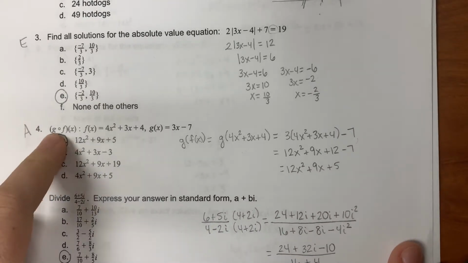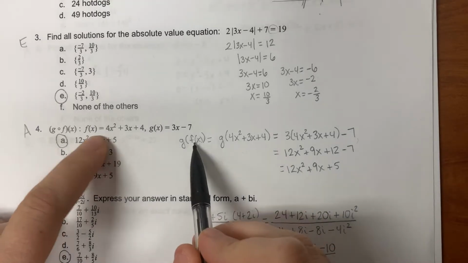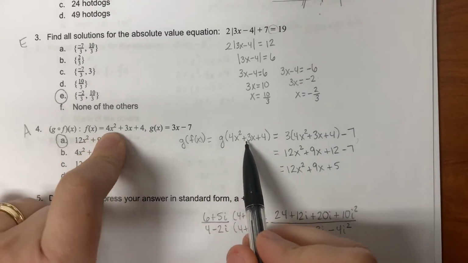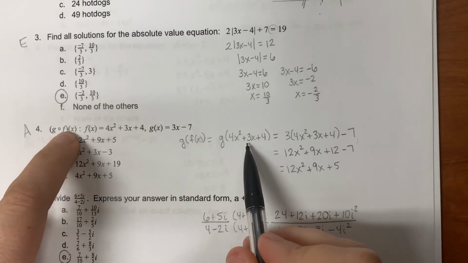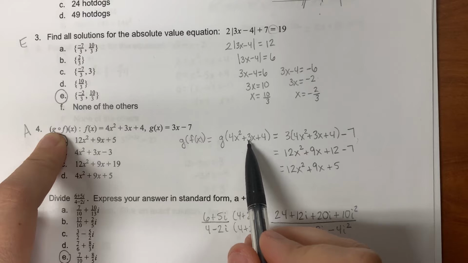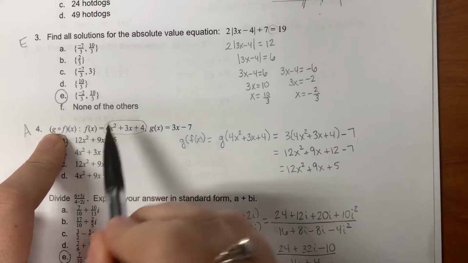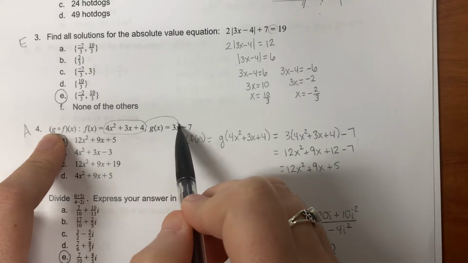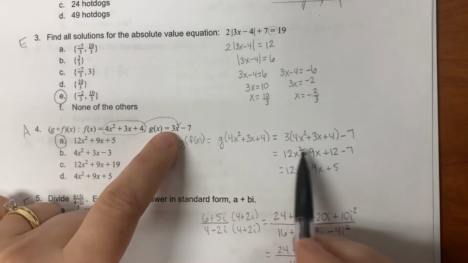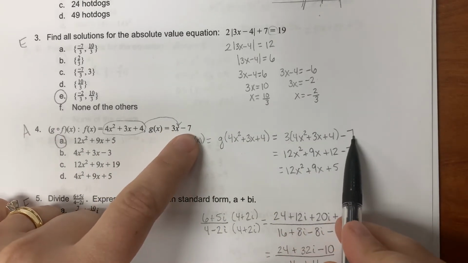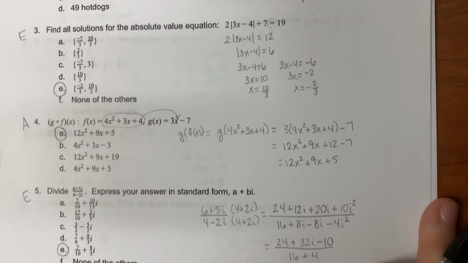Okay, number 4, g of f means I'm going to take my f of x and I'm going to plug it into my g of x. Because they said g of f of x, that means I'm putting f of x into g. So that's what I did. I took this f of x right here and I plugged it in wherever I saw an x in g of x. So I plugged it in right there, so 3 times that minus 7. And then I simplified as much as I could, and that's how I got that answer.